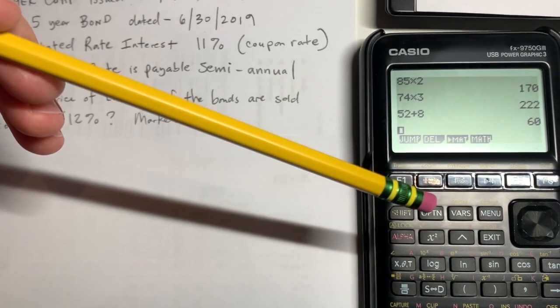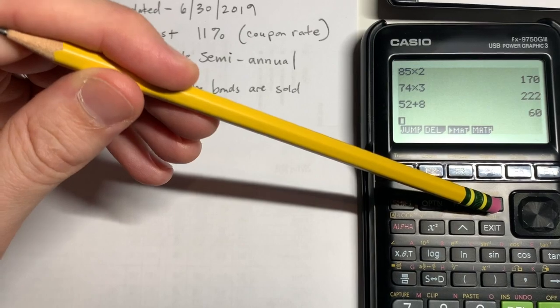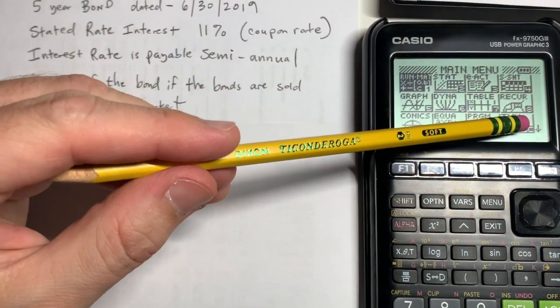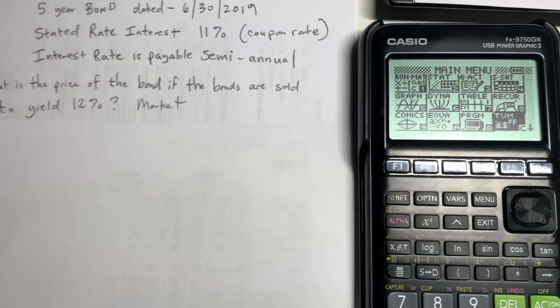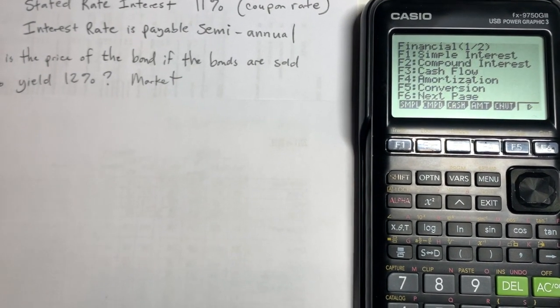So basically what you want to do first is just go to the menu on your calculator. This will take you to the main menu. You want to look for the TVM function here. That is where we're going to go for the bond calculation. TVM stands for time value of money, so you have to have that setting.